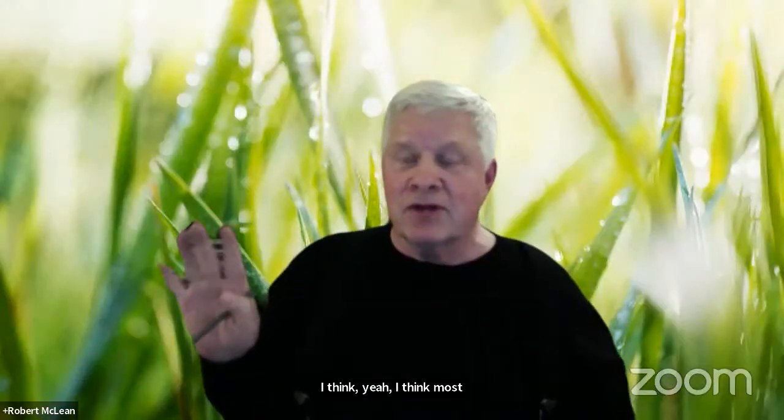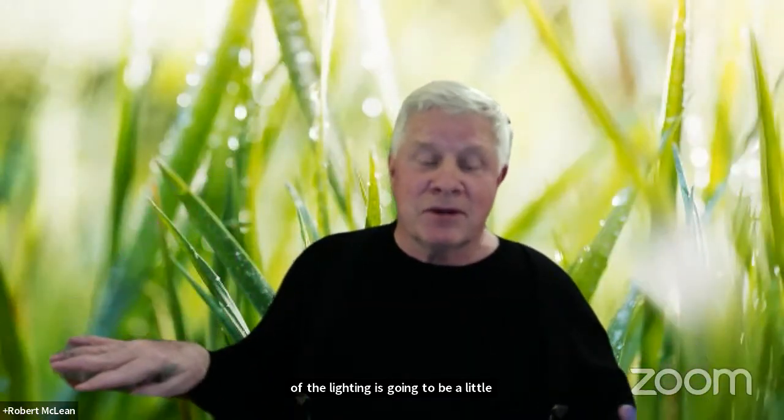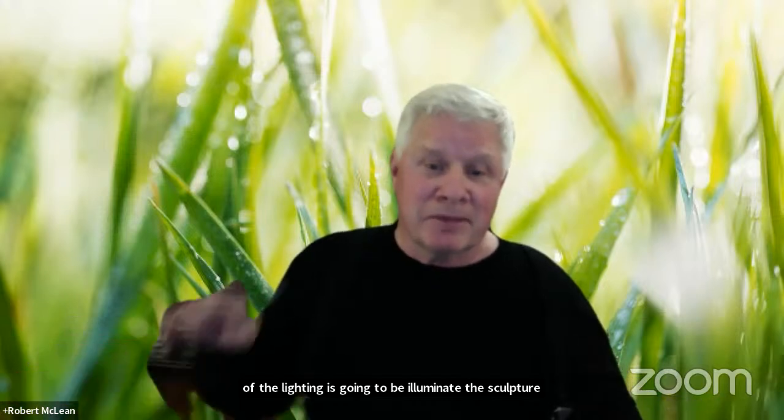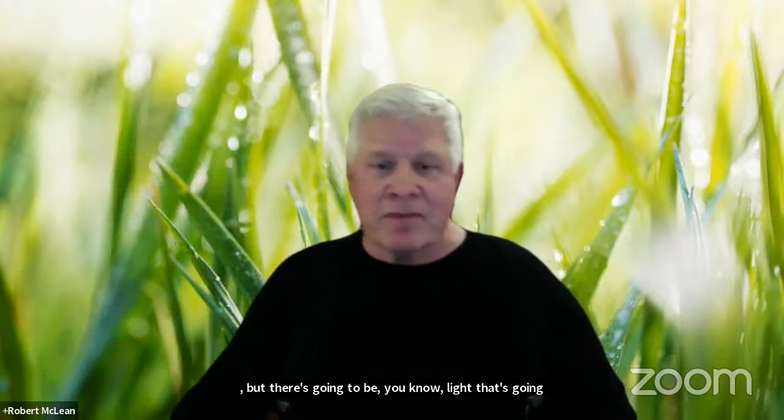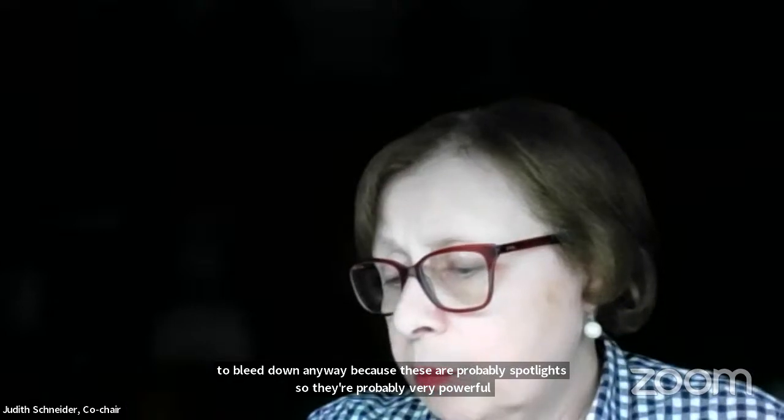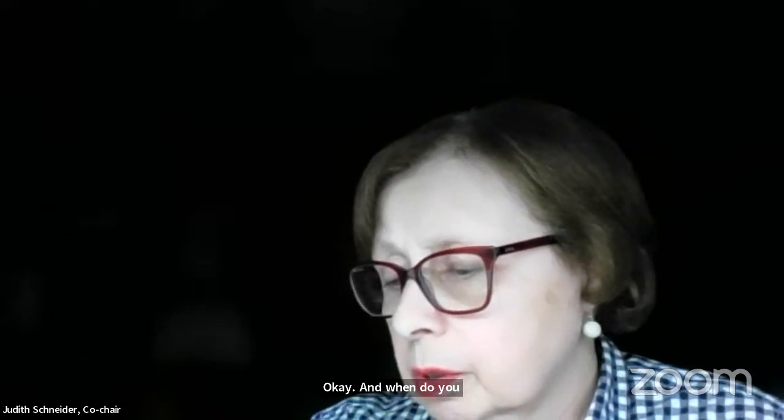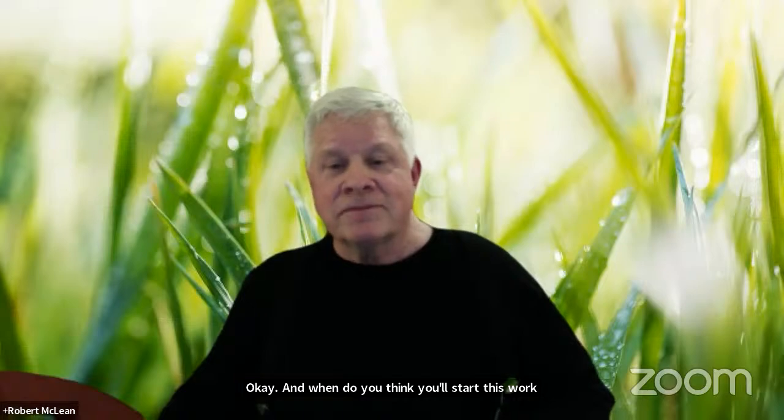Okay. Now when you say you're lighting up the sculpture, will there be any down lighting for people who are sitting at the benches or walking? Is all the lighting going up towards the sculpture? I think most of the lighting is going to illuminate the sculpture, but there's going to be light that's going to bleed down anyway, because these are probably spotlights, so they're probably very powerful. Okay. And when do you think you'll start this work? The 25th of March, around the corner. Oh, that's terrific.